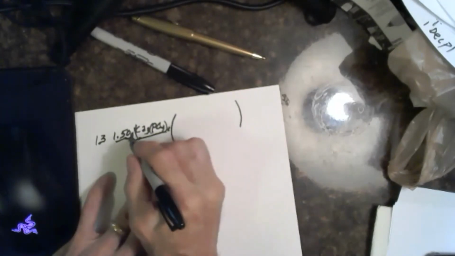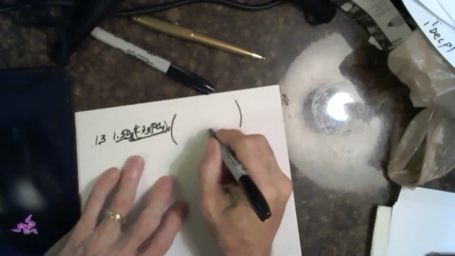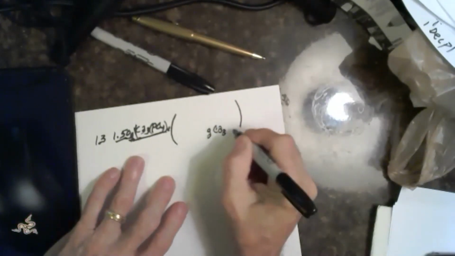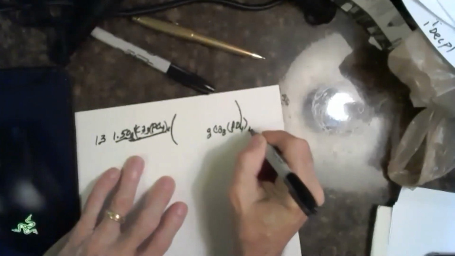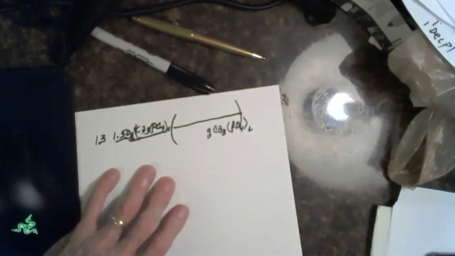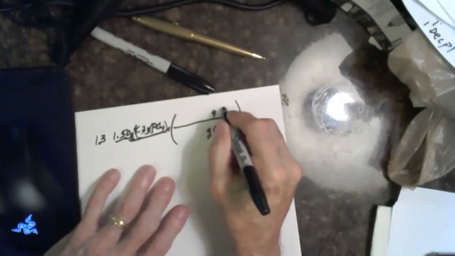But now, what did we do? We said, okay, we're going to copy this amount right there, that unit. So I want grams of Ca3(PO4)2. Now it says, determine the mass of phosphorus. So I want grams of phosphorus up here.